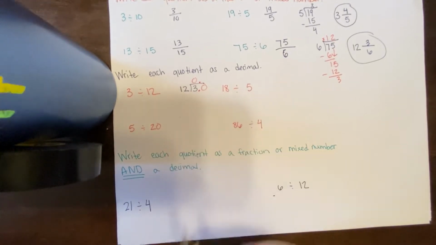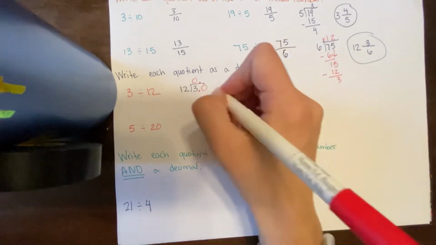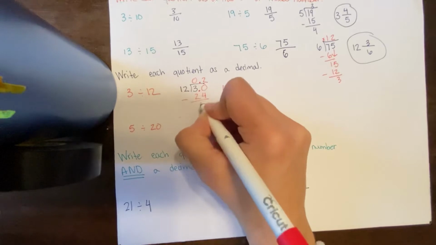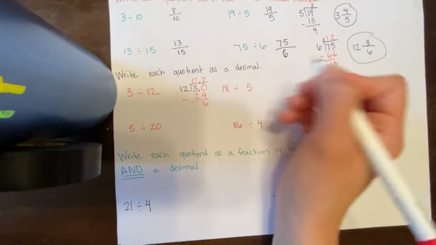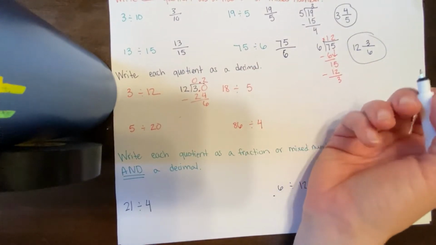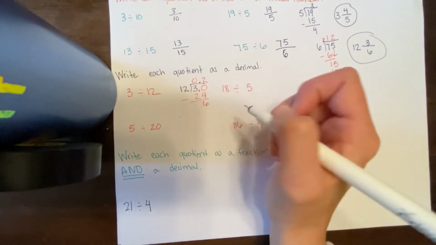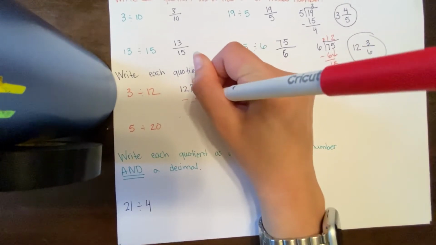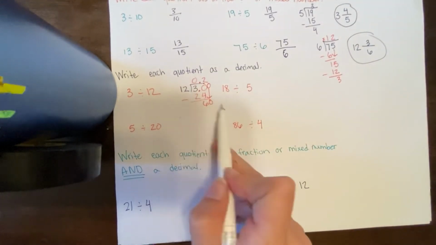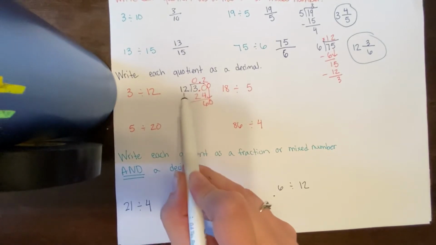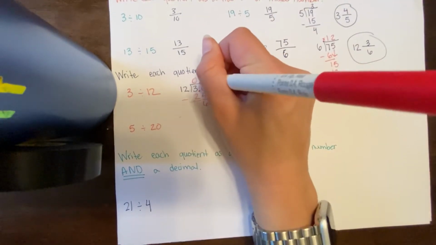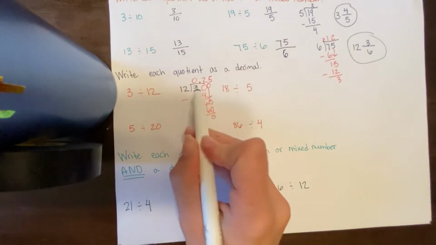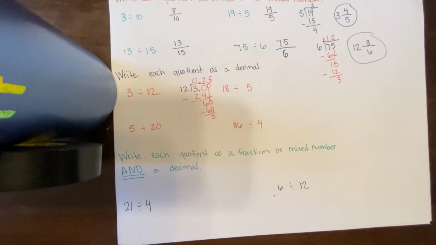So my next question: how many times can 12 go into 30? 12 can go into 30 twice. Okay, so 30 minus 24 is 6. And I need to keep going in order to get to 0 to find out what my full decimal is. I don't need to add another decimal because I already added the one. So 12 can go into 60 5 times. And so my answer is 25 hundredths.